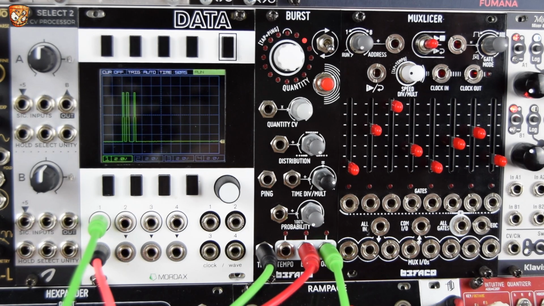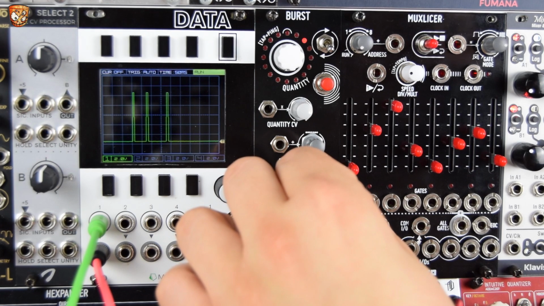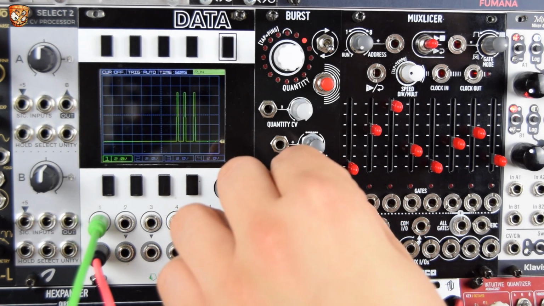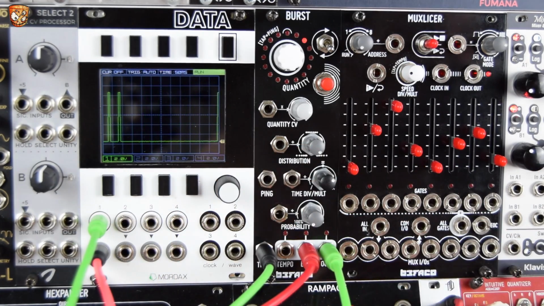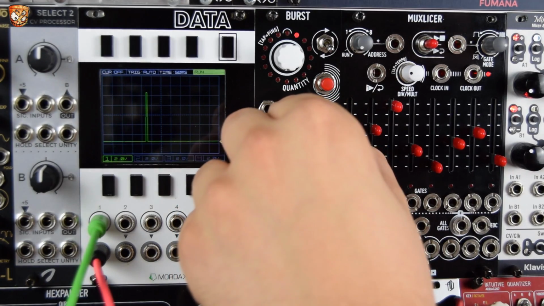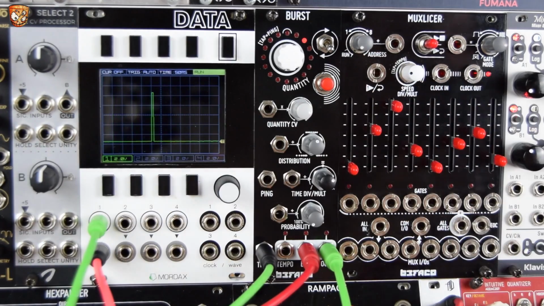Now, if I change the envelope times, you can hear those bursts. Probability's up full. This is completely unsynced, so I can use the tempo just to control the kind of spacing of these. Distribution can either make them start slow and kind of ramp up towards each other, which is like a bouncing ball effect, or start fast and then slow down. And we'll demonstrate distribution in a second.